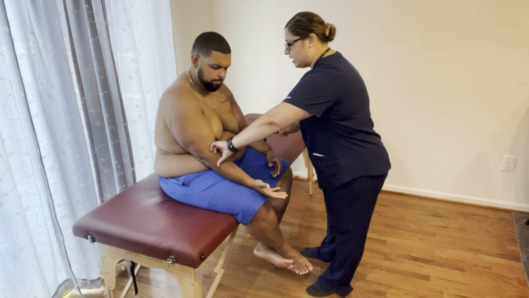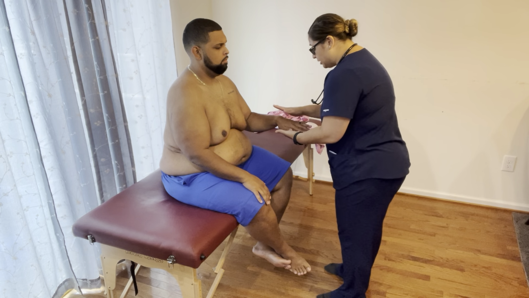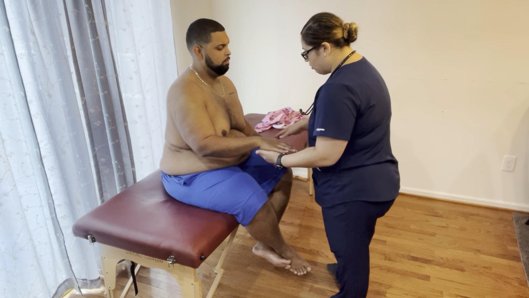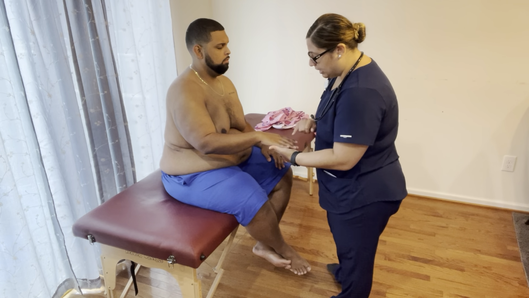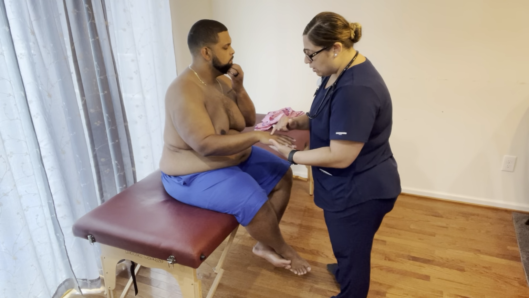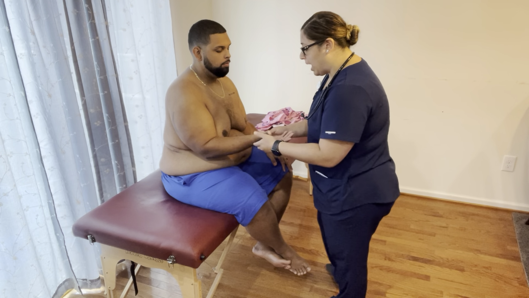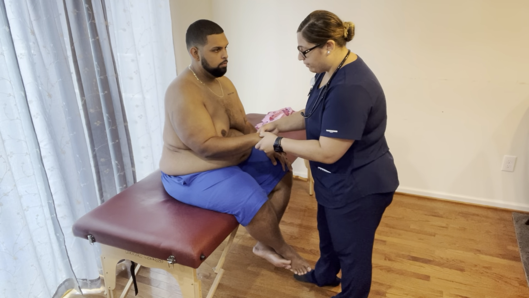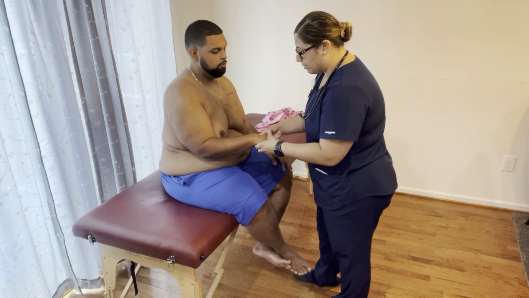We're looking for any redness, any inflammation seen. There's none on this hand, and there's no open areas. On this hand, there is some healing abrasions, but no signs of infection or inflammation. And then we're going to palpate and look for any swelling in the metacarpal joints.